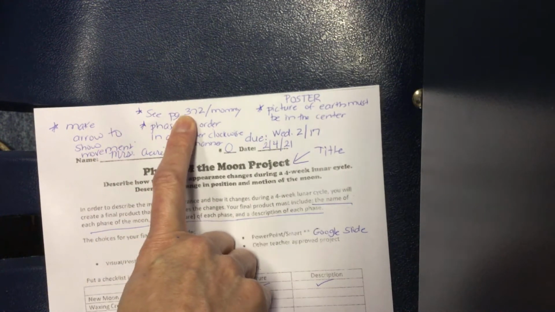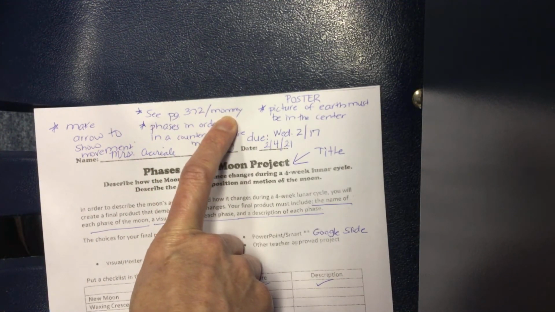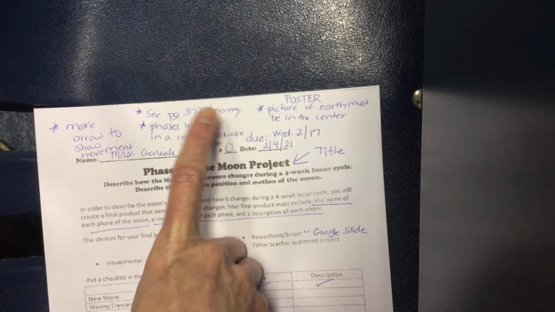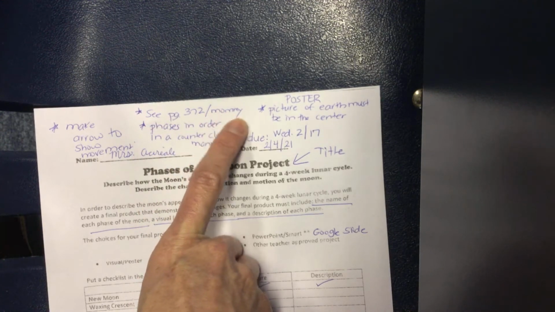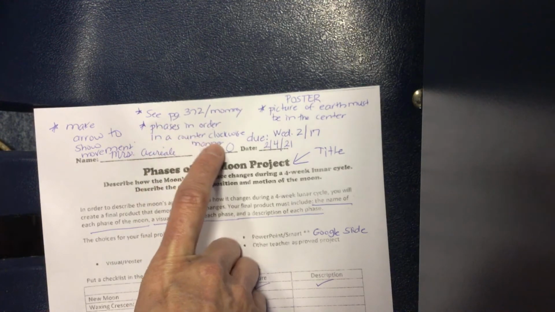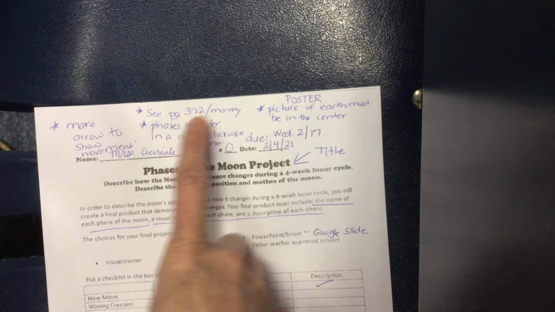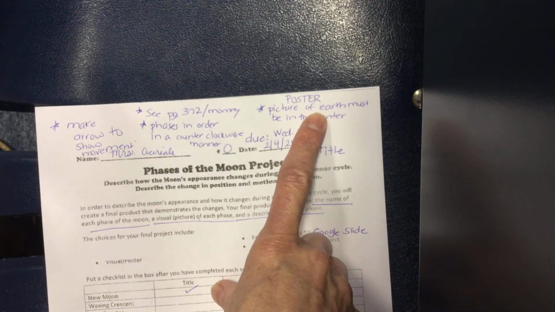Use page 372. I told the class today, mommies get so excited and they go on Pinterest and find all kinds of things for them. You let them help you a little bit to make it look fabulous, but they can't do Oreos, tell them. The phases in order in a counterclockwise manner, just like you see on page 372 in your textbook, and the Earth must be in the center.